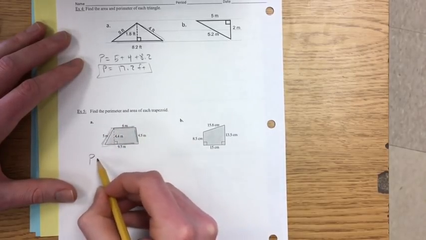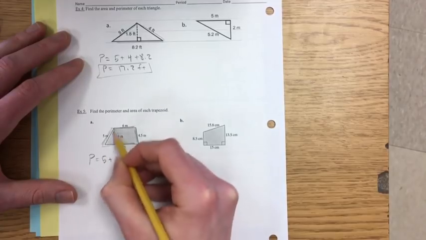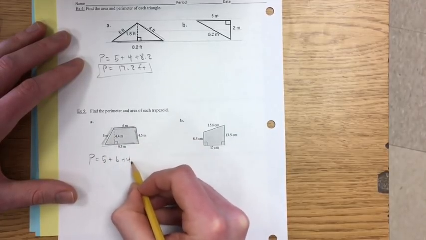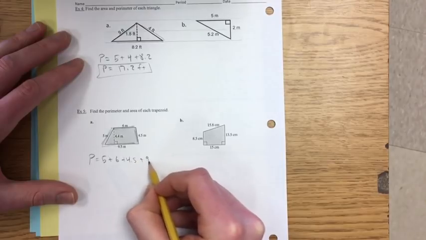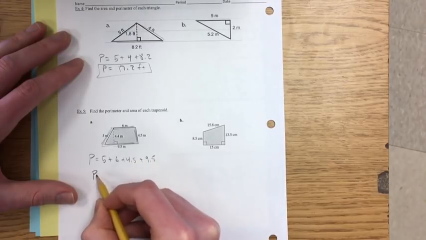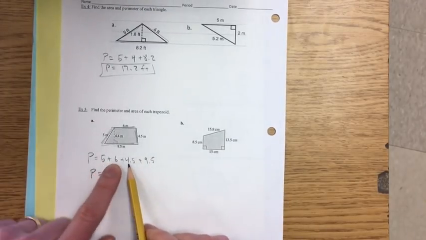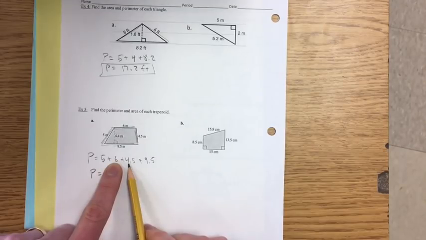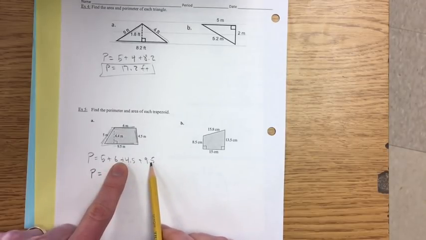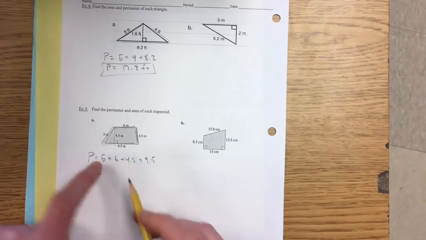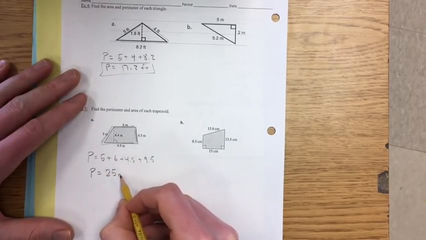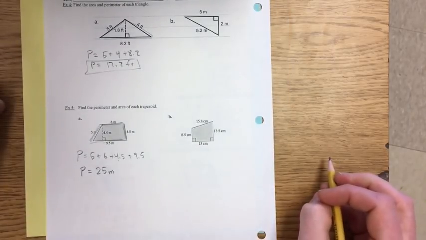So my perimeter here is 5 plus 6, that's these two, plus 4.5, that's here, plus 9.5. If I add that all together, that's 10.5 plus another 0.5 is 11, 20, 25. And you can use a calculator for that. That's 25 meters for this one.